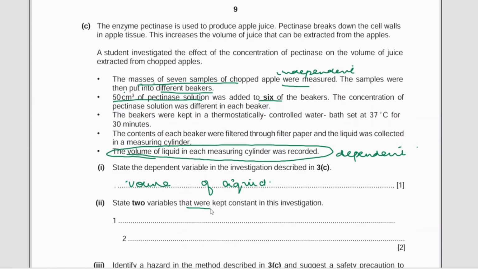It's written in what is given in the investigation. Temperature, 37 degrees Celsius, good. Temperature, okay. There is one more thing written. I was about to mention that, then I didn't.